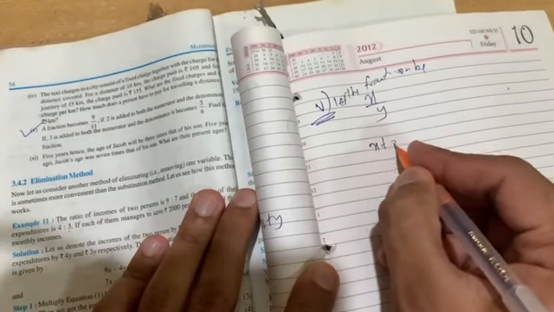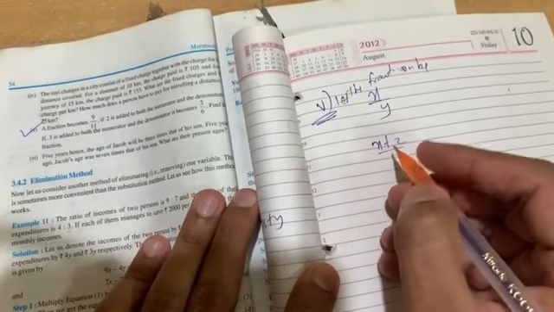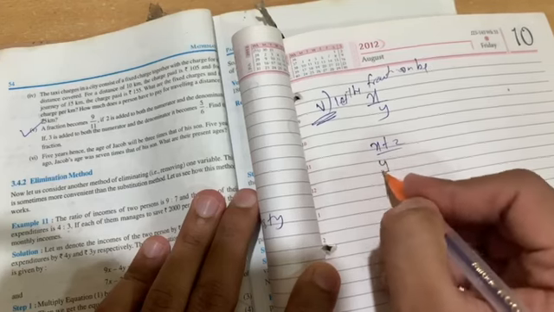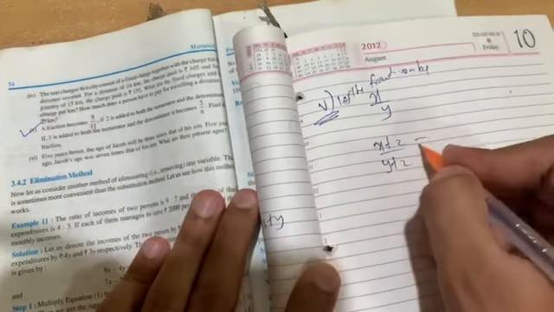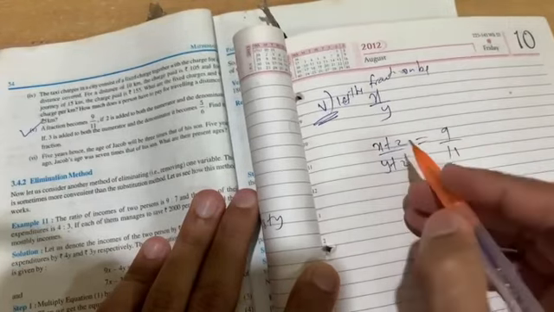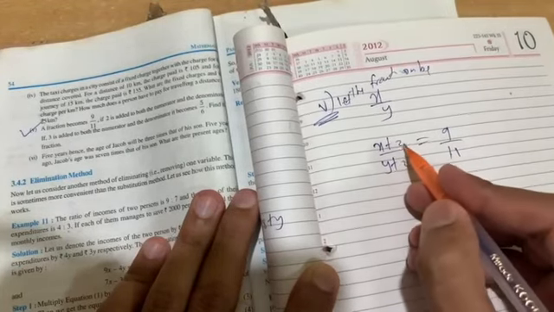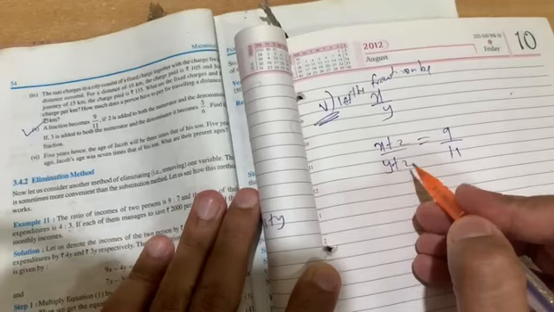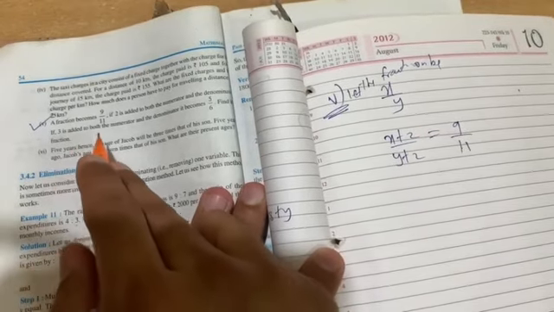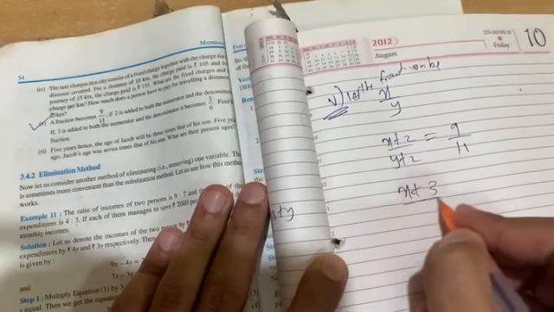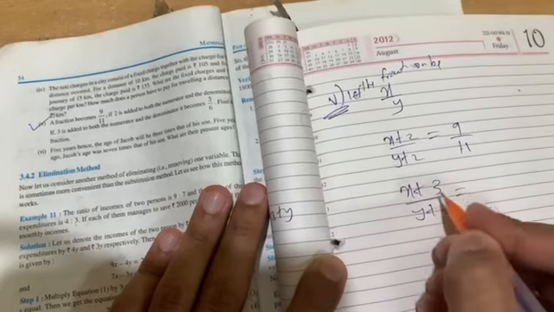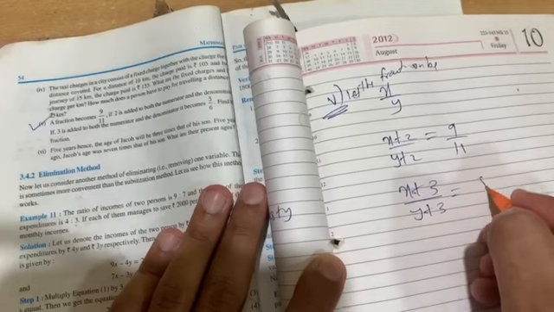So if 2 is added to the numerator and to the denominator, x plus 2 upon y plus 2, it becomes 9 upon 11. Similarly, if 3 is added to both numerator and denominator, it becomes 5 upon 6.